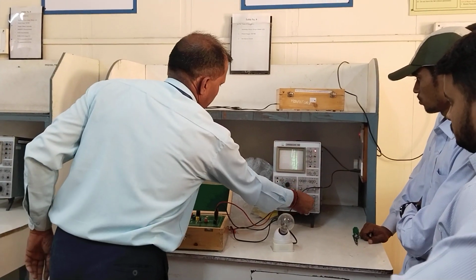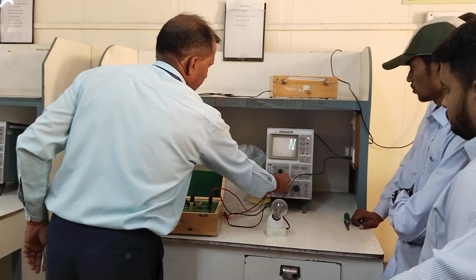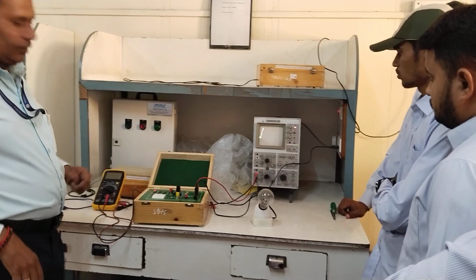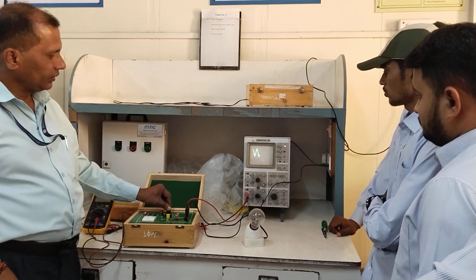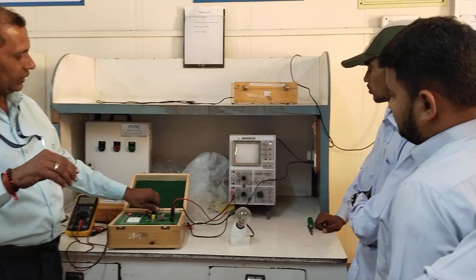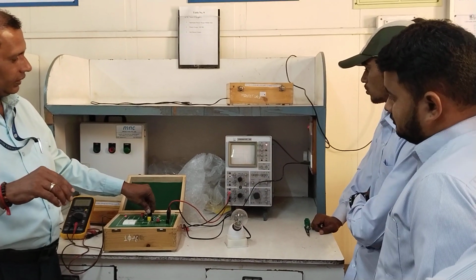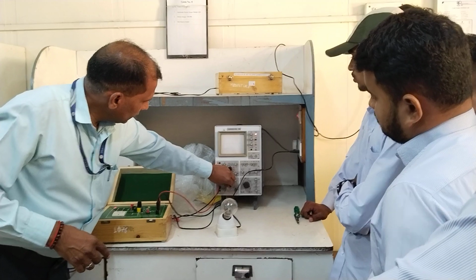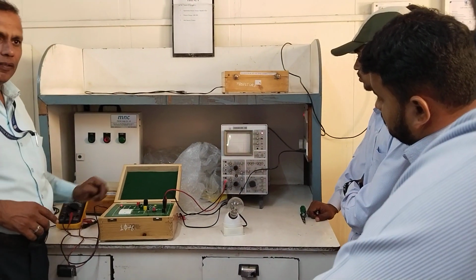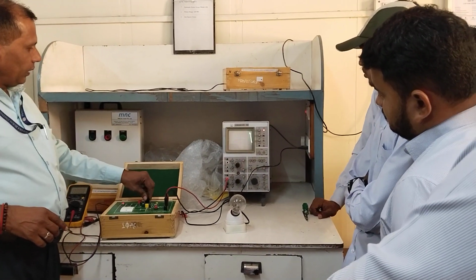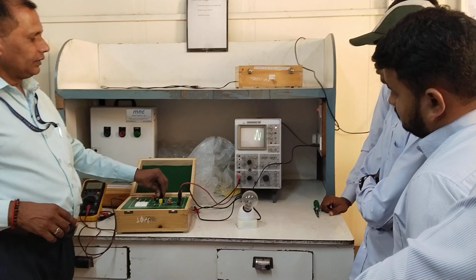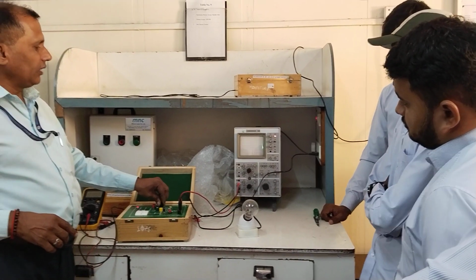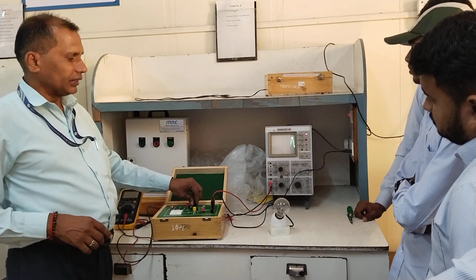And then you can have this voltage. So you can vary this voltage. See, the amplitude of this voltage is changing. If I vary this, it is increasing. Keep it like this. Only this much you can see. You can vary this. So peak to peak voltage and all, you can take the reading of this.